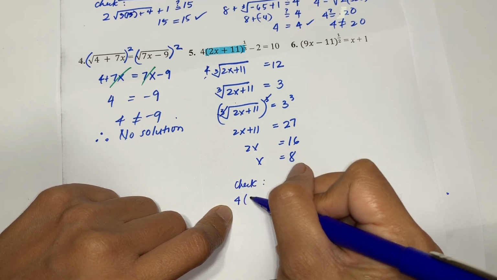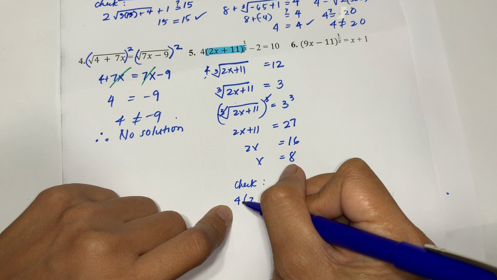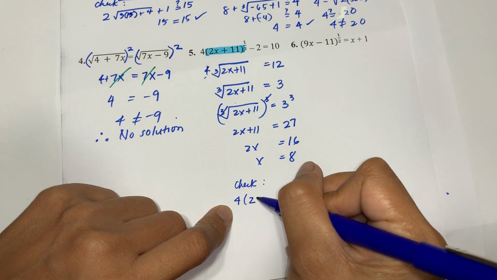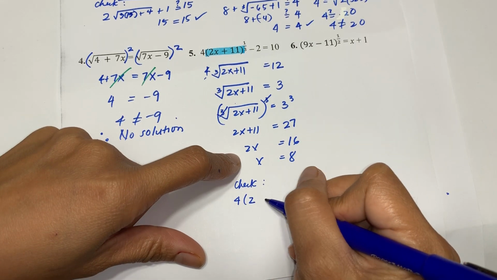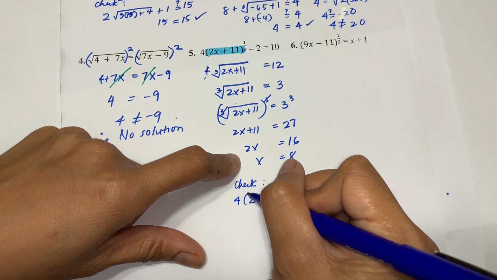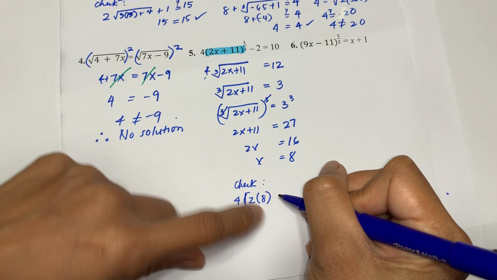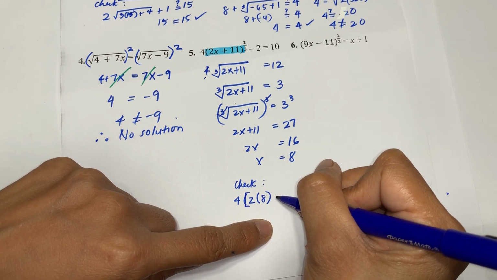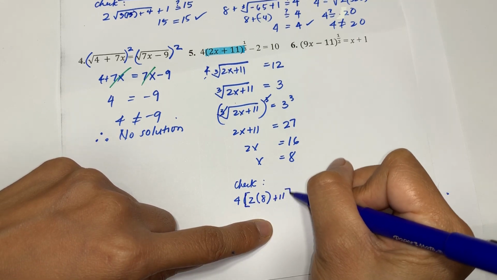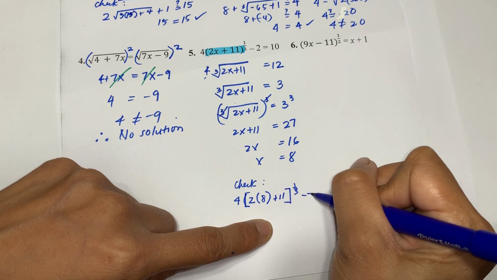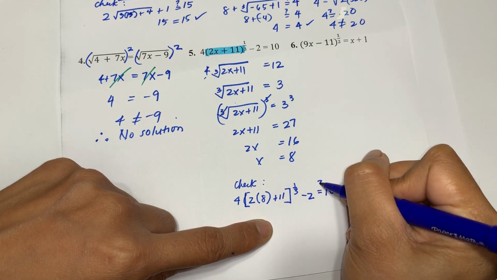4 times 2, sorry. 2 times 8 plus 11, raise it to the 1/3, minus 2, does it equal 10?